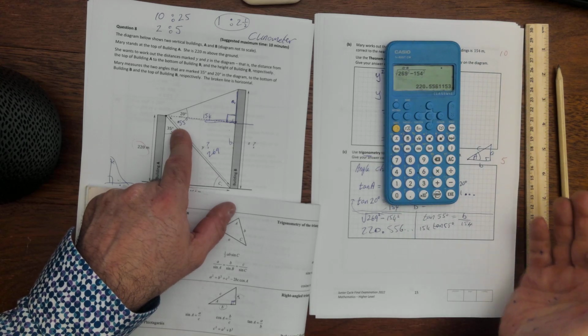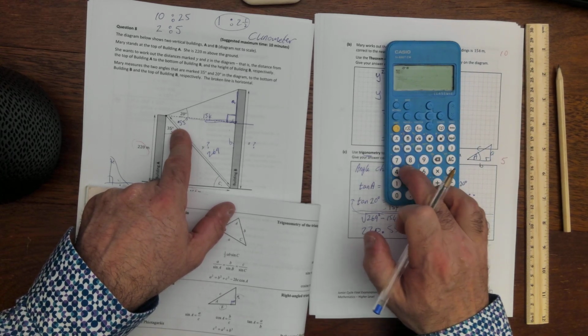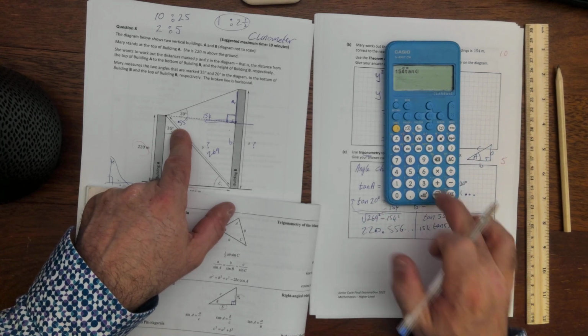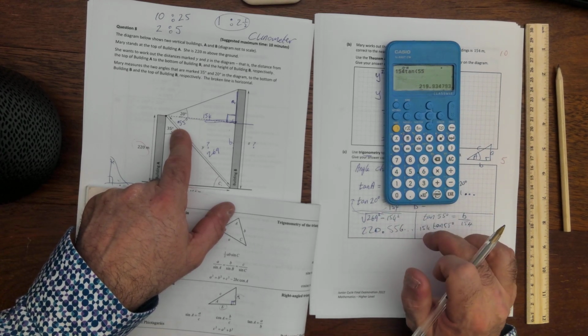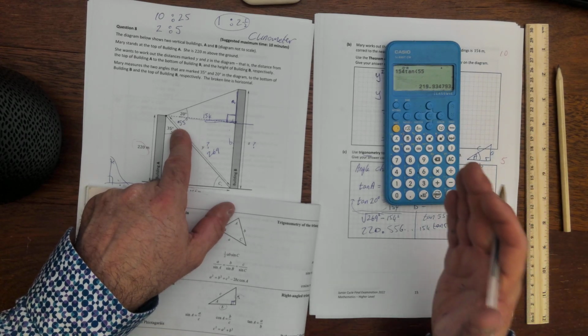Watch out, it's like magic. Maths is like magic, isn't it? So here we go, 154 times the tan of 55 degrees, 219.93. Why are they slightly different?